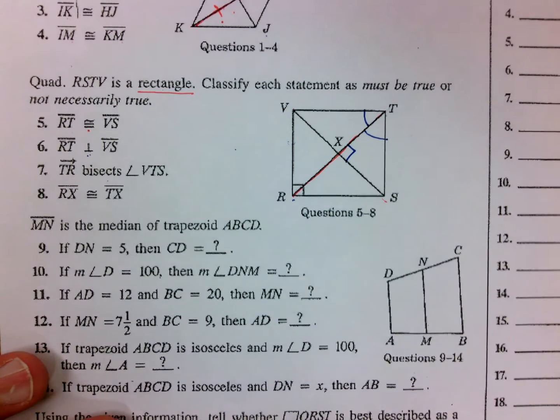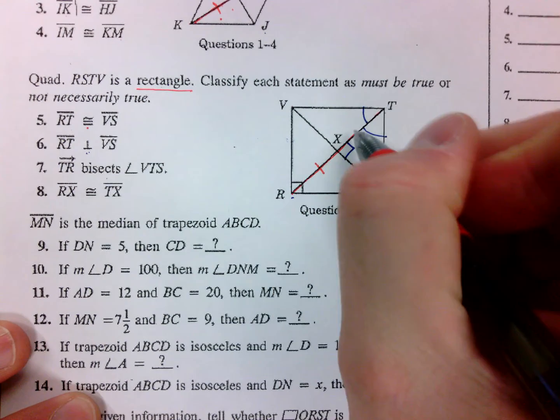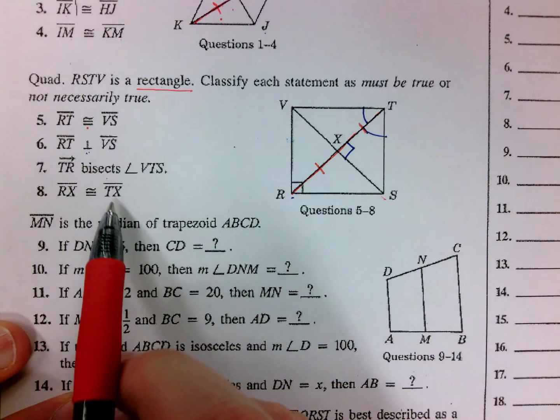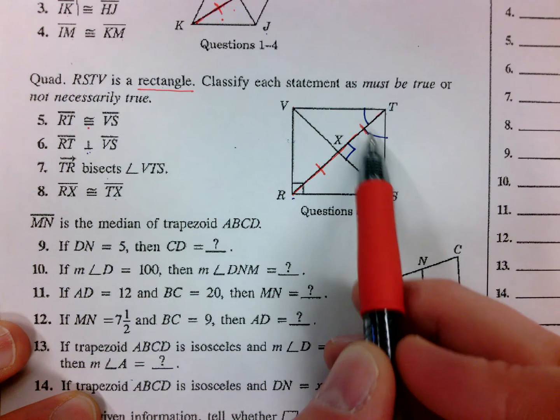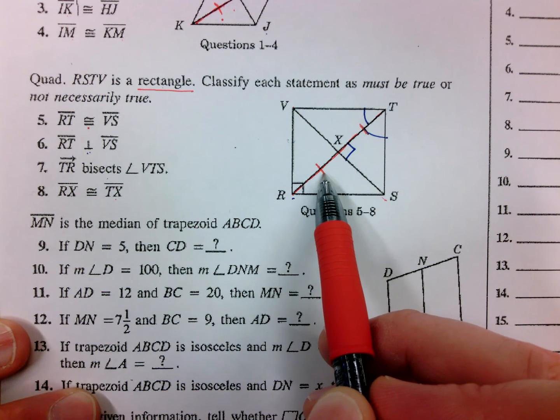Number 8, RX, so this little half diagonal, congruent to that little half diagonal, TX. So do the diagonals bisect each other in a rectangle? And that is true. So number 8 has to be true.